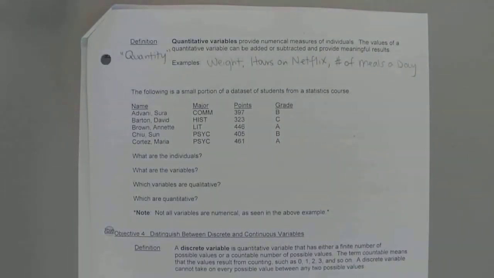What's my last one on here? Number of meals a day. I feel like these diets are all the fads. Somebody might be doing intermittent fasting and only eating 1 meal, where I am eating like 8, right? So we can either average or find the difference, and all those values make sense.